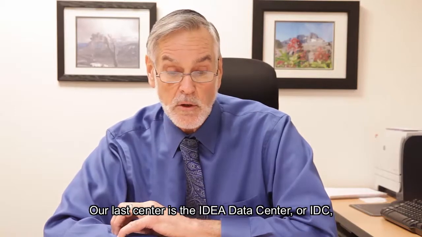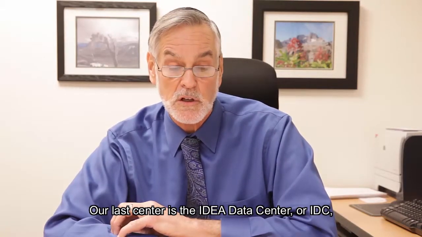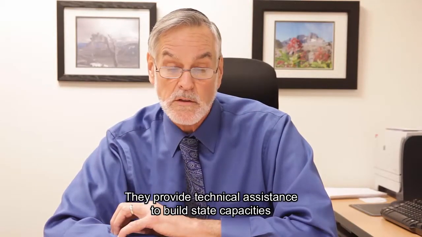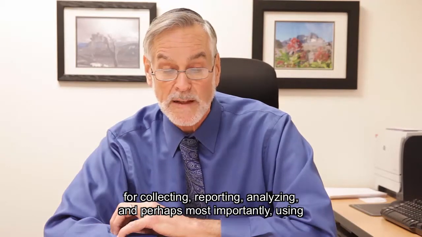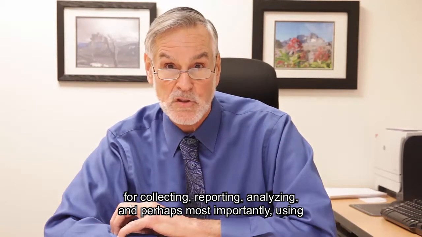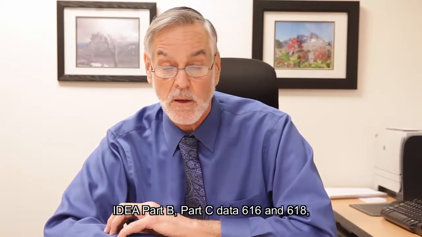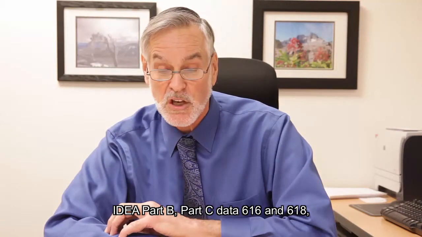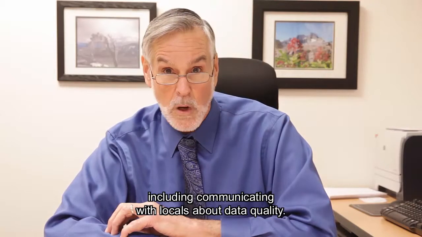Our last center is the IDEA Data Center, or IDC, which supports both B and C. They provide technical assistance to build state capacities for collecting, reporting, analyzing, and perhaps most importantly, using IDEA Part B, Part C data, 616 and 618, including communicating with locals about data quality.